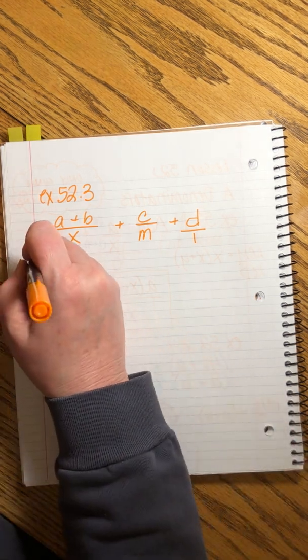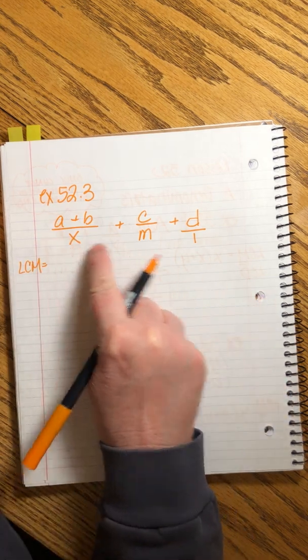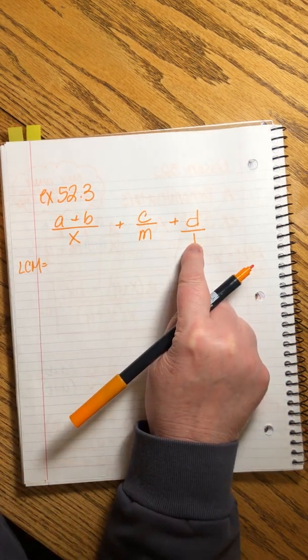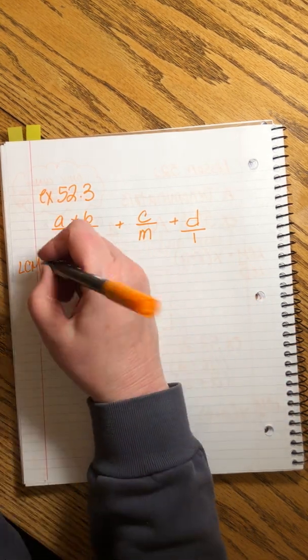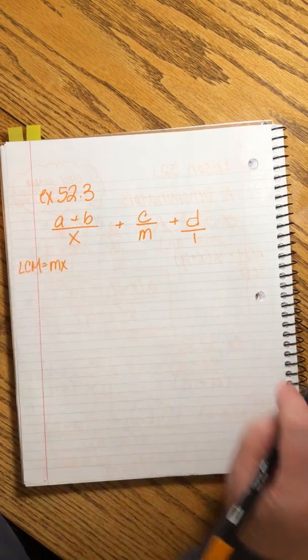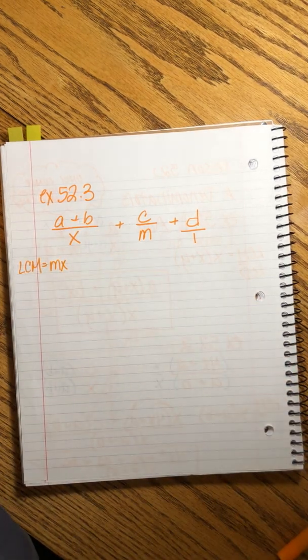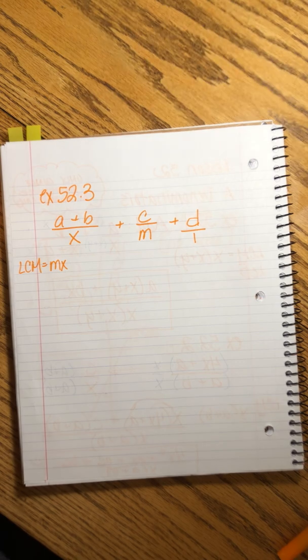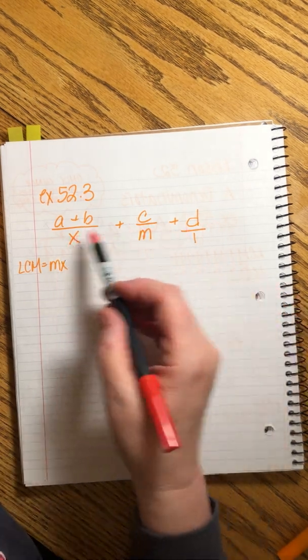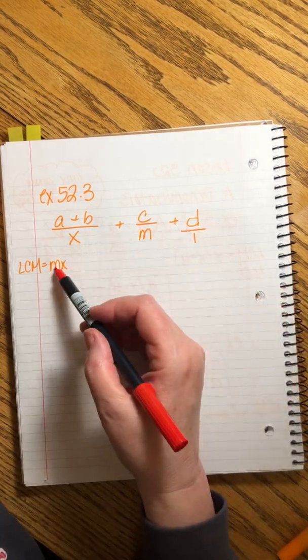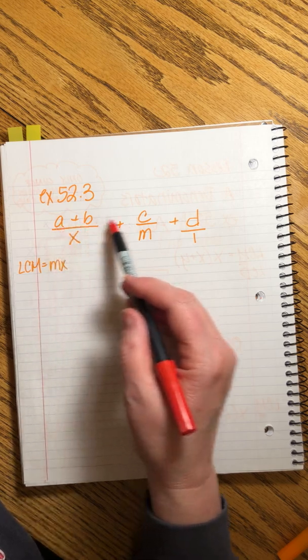We find our least common multiple, and we do that by multiplying these things together. I don't really have to worry about the 1, but here I see my least common multiple is mx. So now I want to multiply each one of these terms. See how I spread them out so I have room to work. I'm going to multiply whatever they need to be mx. Notice there's no equal sign in this.